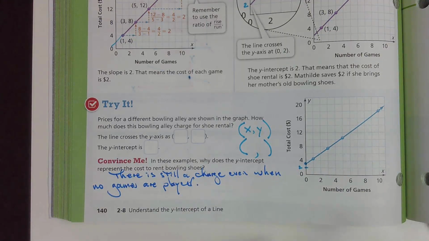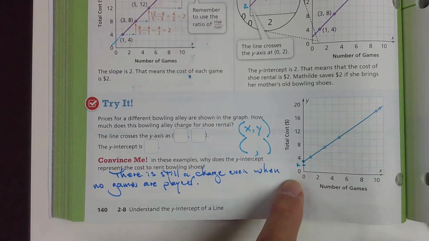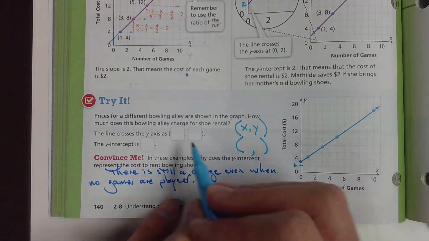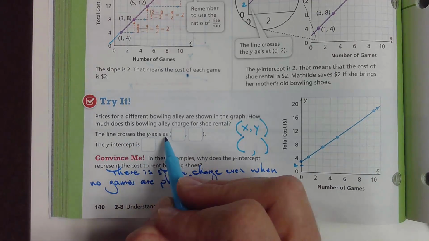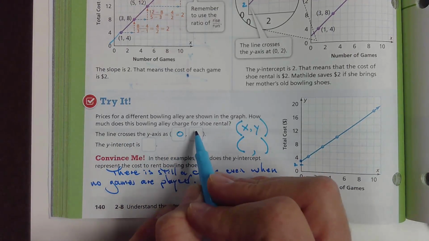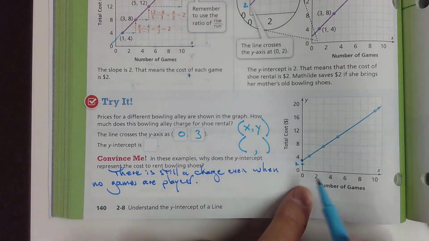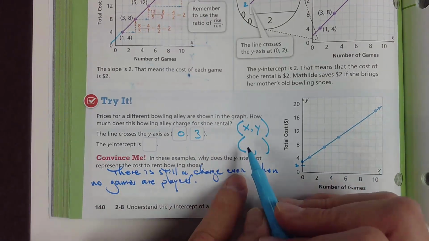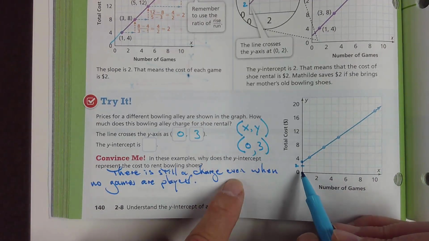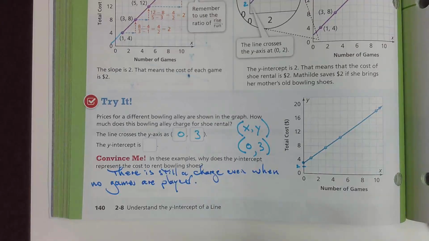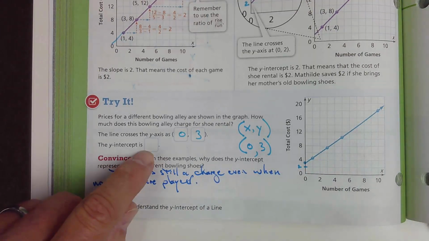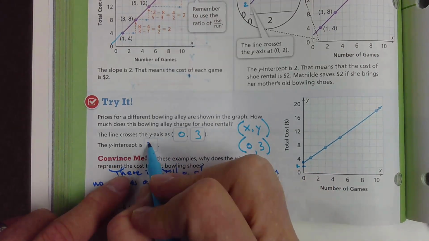Like 0. Yep. I think 0, 3 probably. So the line crosses the y-axis at 0, 3. 0, first one, that's the x, 0, 3, and then you'd go up from 0 and it intercepts right there. So the y-intercept is 3.